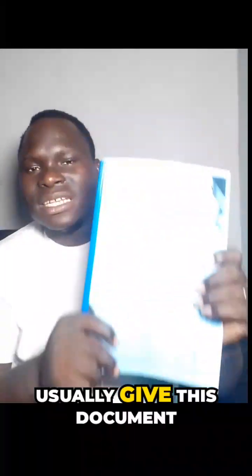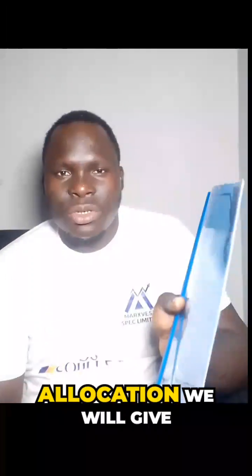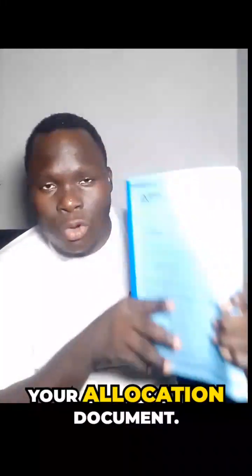So once you see this document in the hands of any of our clients, you know that they have been allocated. And most of the time, we usually give this document on the day of allocation. So immediately after the allocation, we will give you the document, you will sign. So you can trace your plot, your block number, your land address, or your land number from your allocation document. I hope I'm clear on that.